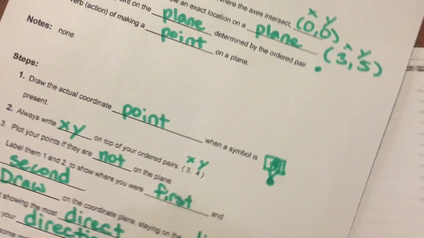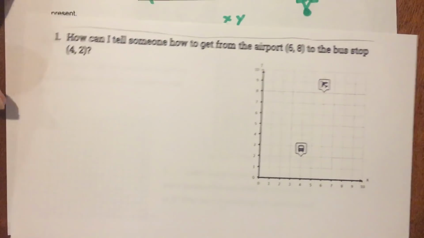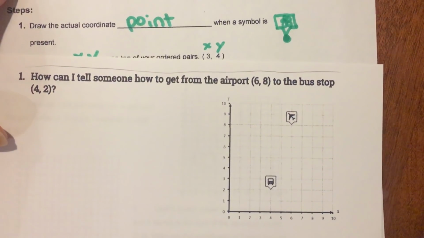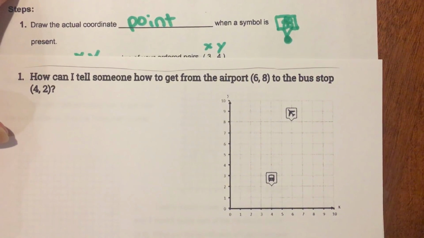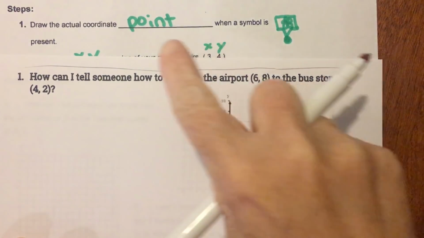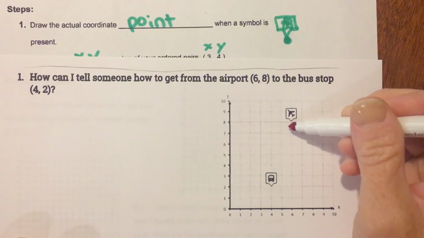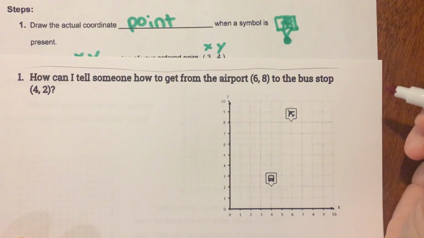So what does this really look like? Here's my first problem. I'm going to try and keep my steps there so I can look at them as I'm working on this. My question says, how can I tell someone to get from the airport, which is at 6, 8, to the bus stop, which is at 4, 2? Well, if I look at my steps, it says draw the actual point when a symbol is present. So if you look at this symbol, it looks like a plane.